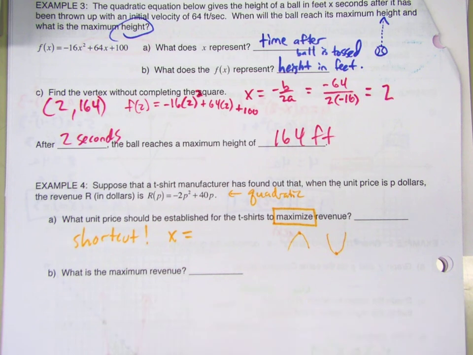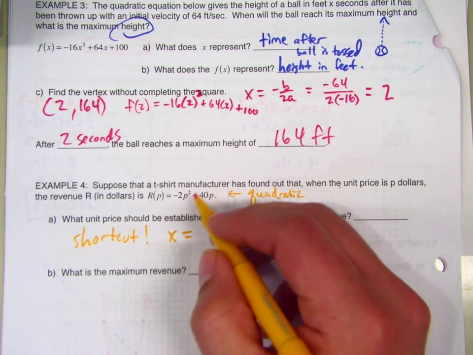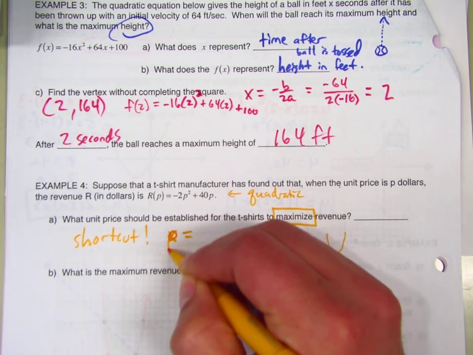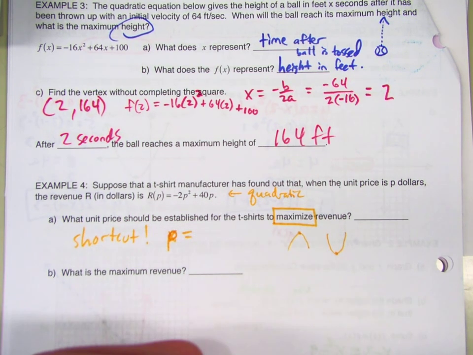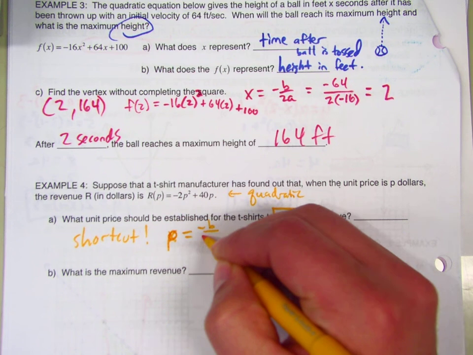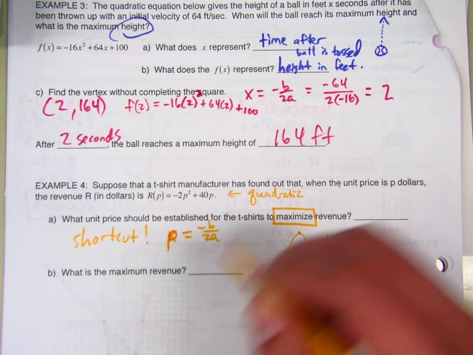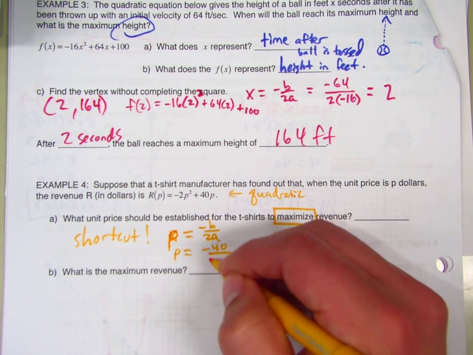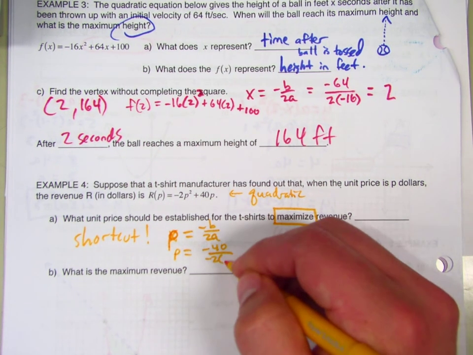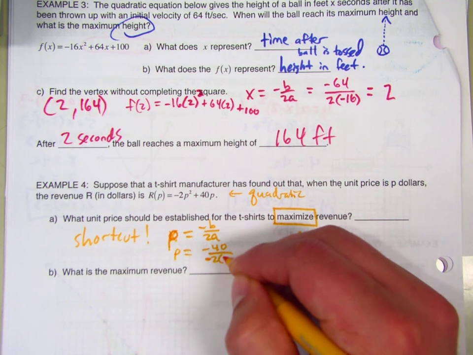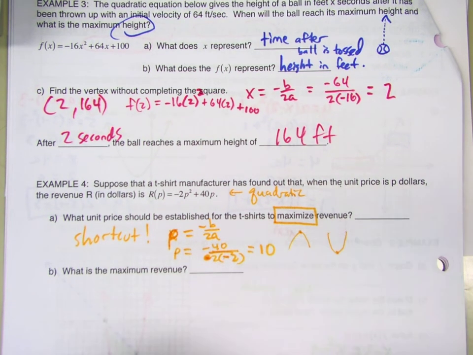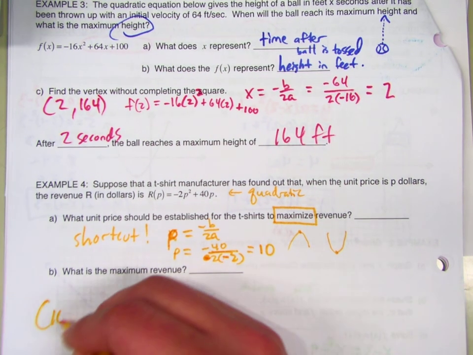And since we're using the shortcut, just so I make sure I don't make a mistake, this x, looking at the equation, is actually p. Does that make sense? And it's still going to be negative b over 2a. So did you guys start with that? Plug in, the opposite of b is negative 40. And then negative 2 times a, that's also, oh, I screwed up. It's 2 times negative 2. So that should be 10. Did you guys get 10 for the price? Okay. So the vertex is at 10.